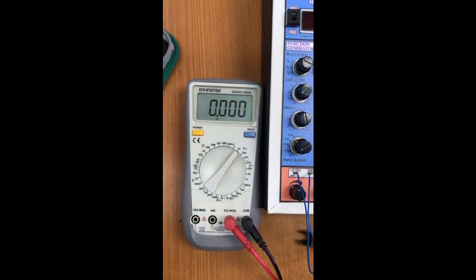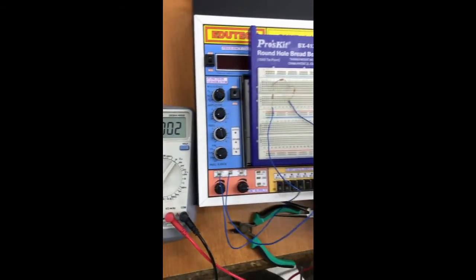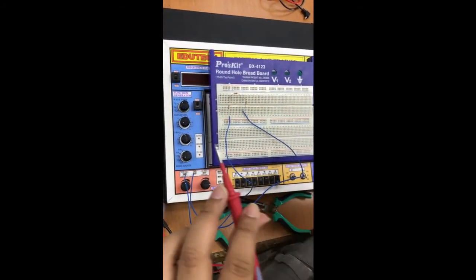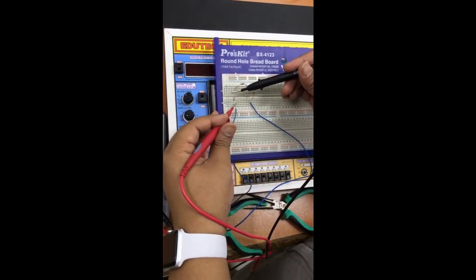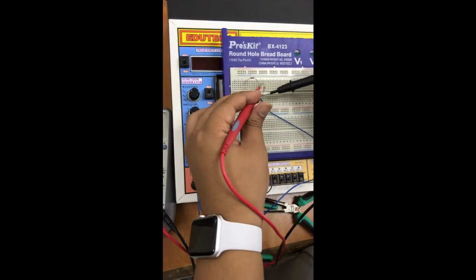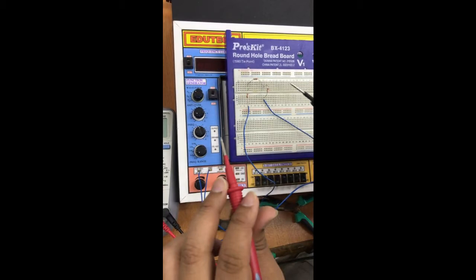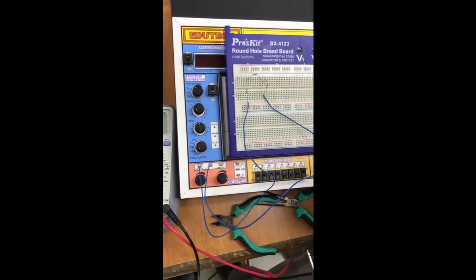Please make sure that the connection is in parallel. This is parallel. Don't use series or other configurations. It must be in parallel like this, and make sure the polarity is correct to get the correct reading.